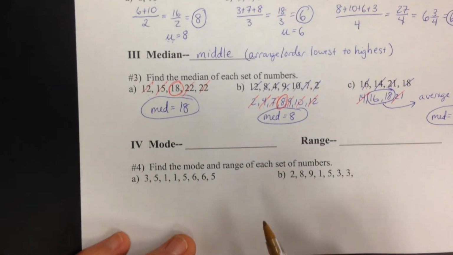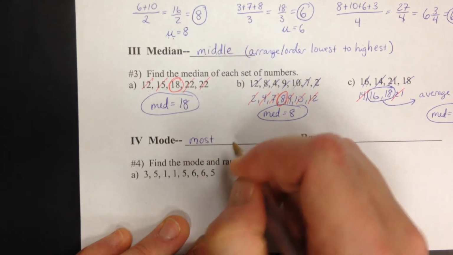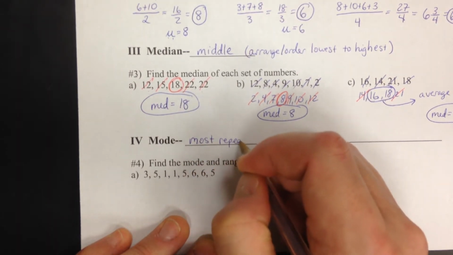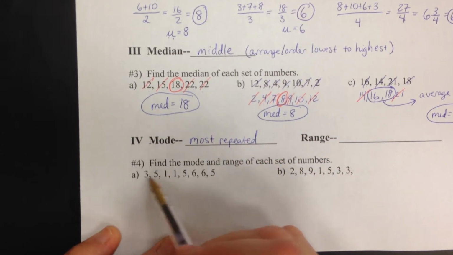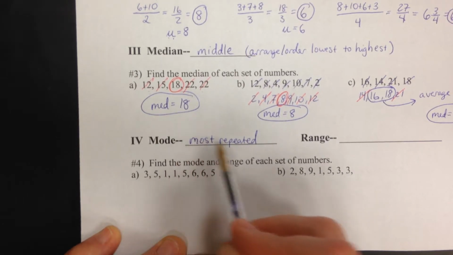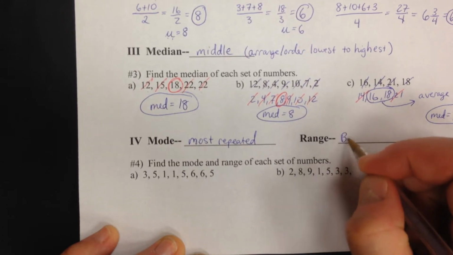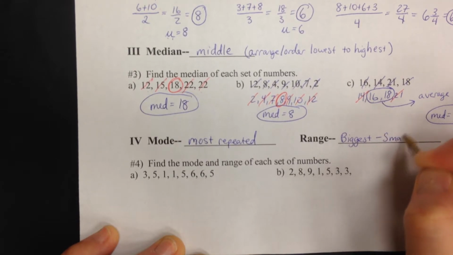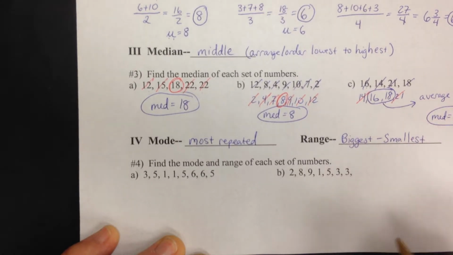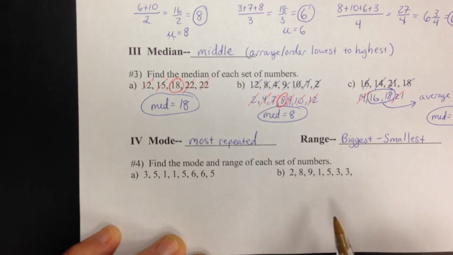All right, 2 more vocabulary words. Mode is the number repeated the most. Mode is most repeated. I'm sorry, one more thing. The range is the biggest minus the smallest. Biggest minus smallest. How far apart are your numbers, from the smallest all the way to the biggest? That's what the range is.